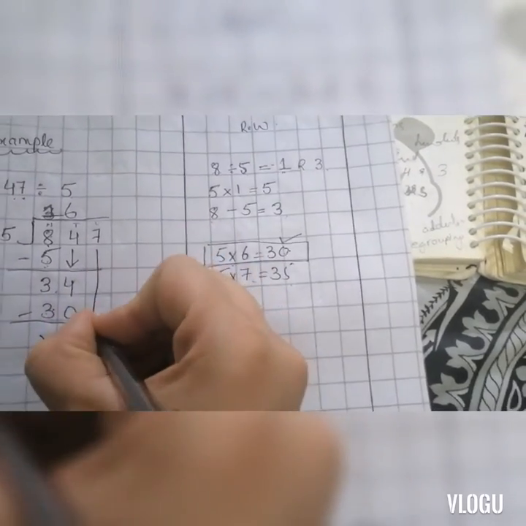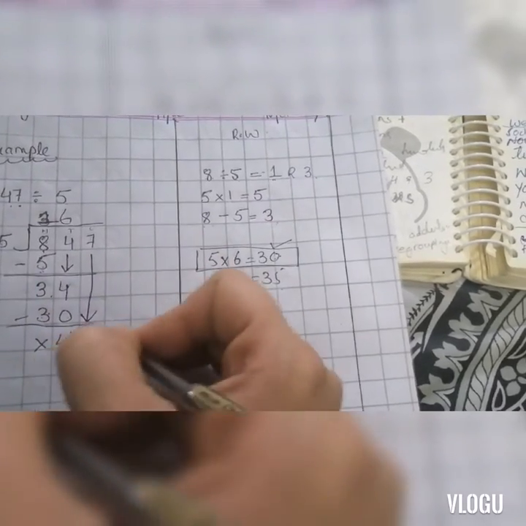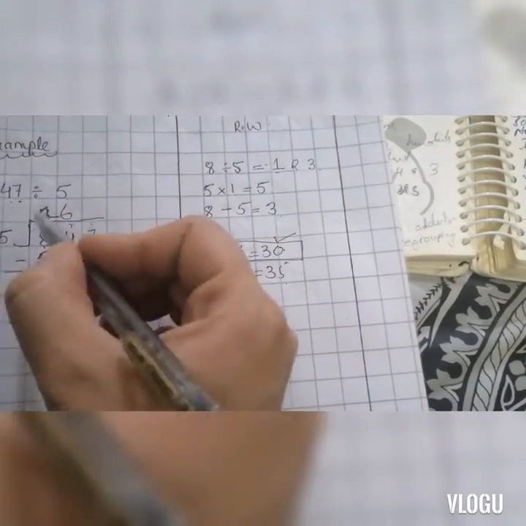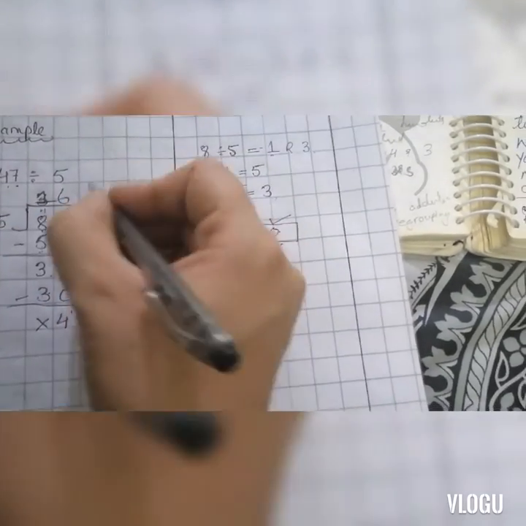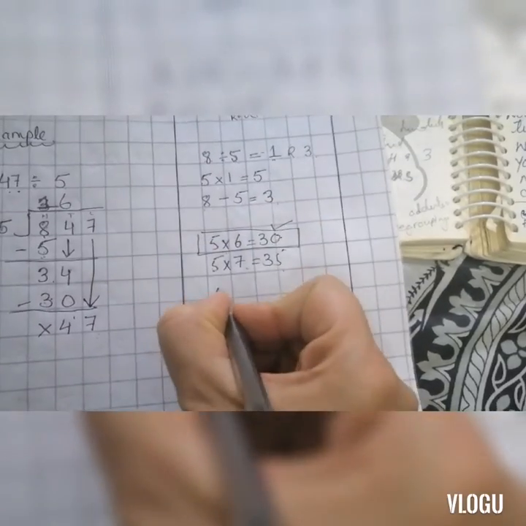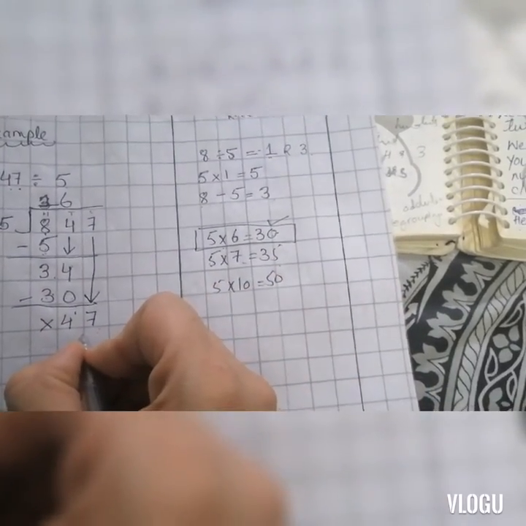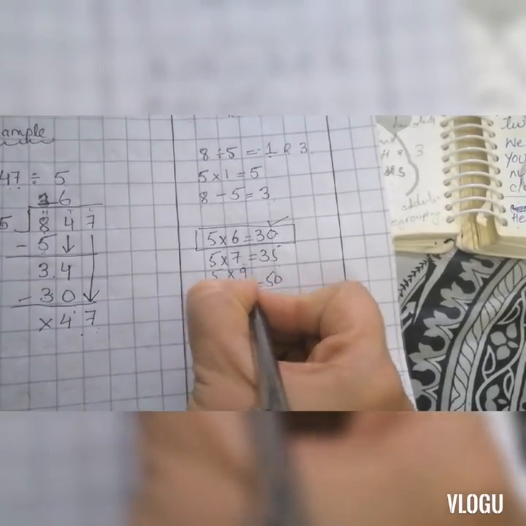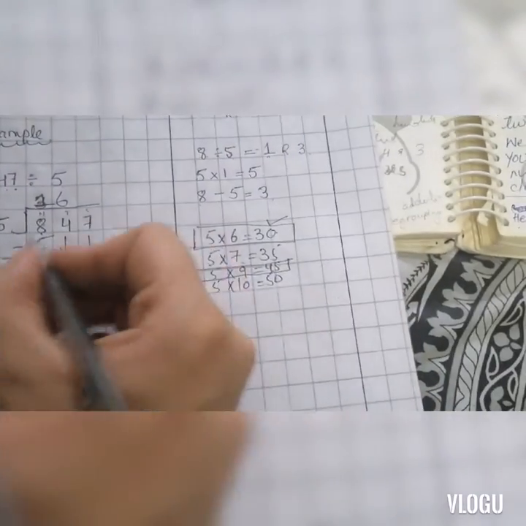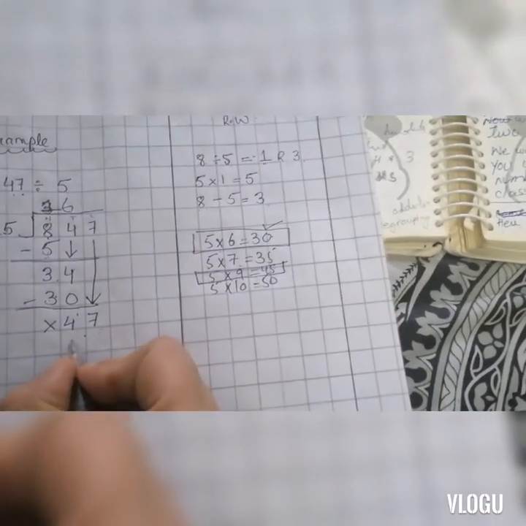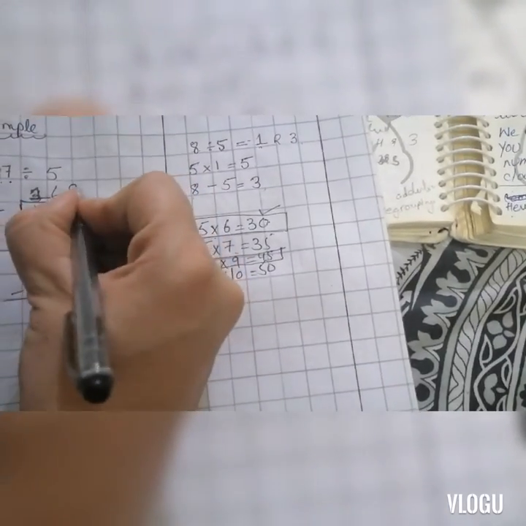So next you have to solve the ones column and bring down the 7 here. Now you will check whether 47 comes in the table of 5. So you have to read the table and find out the quotient. 5 10s are 50, and you see it's bigger than 47. So 5 9s are 45. So you will have to go for this. This is your product, and the quotient is 9.